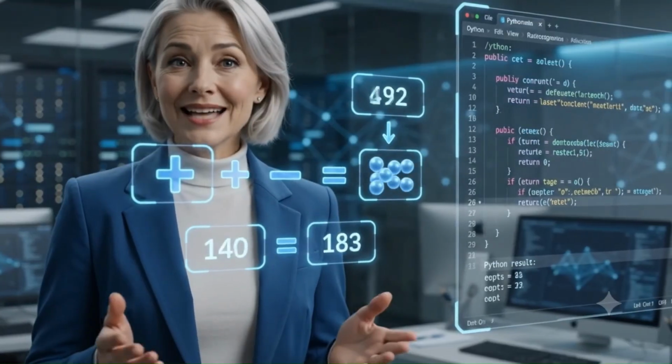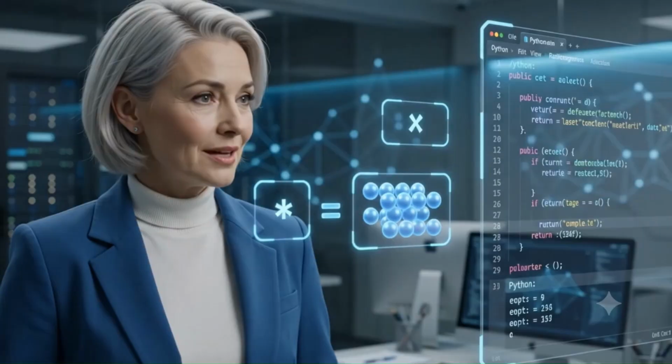Today, we will explore operators. They allow you to work with values. Let's see how they perform calculations. Let's learn Python arithmetic operators. Plus adds and minus subtracts values. Multiplication creates multiple groups, and division separates into equal parts.